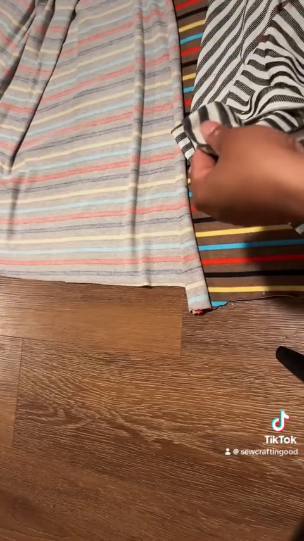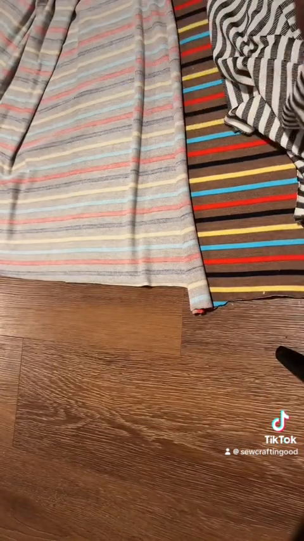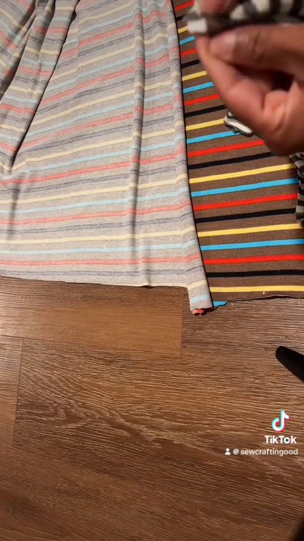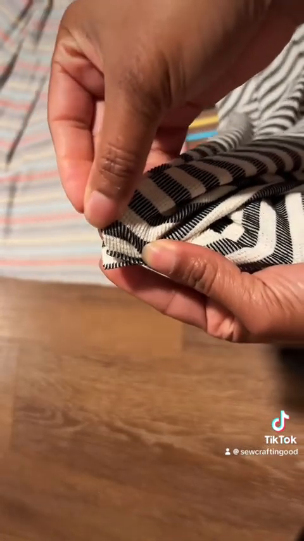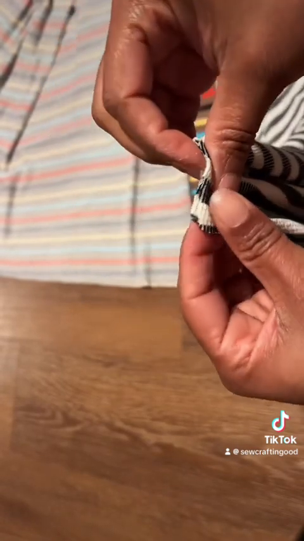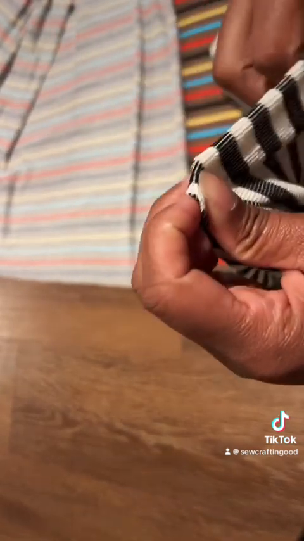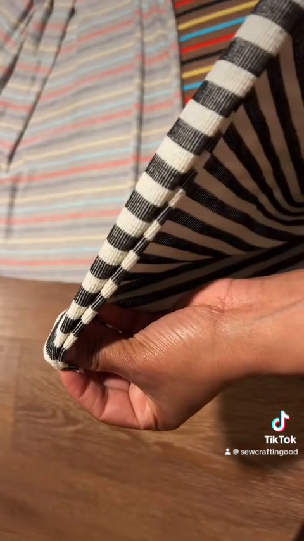We'll line it up. See how that front and that back have the same cuts? This is the front, this is the back, and it's the same cut. You see how that lines up? When I line these two pieces up together to sew them together, it'll be already lined up.